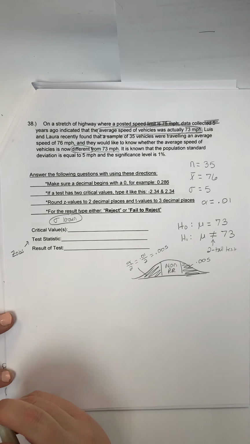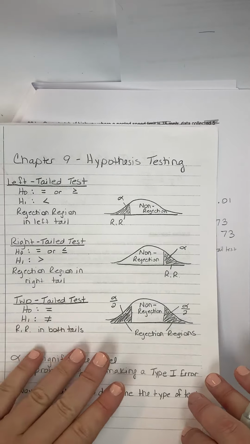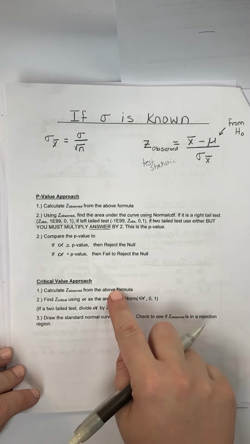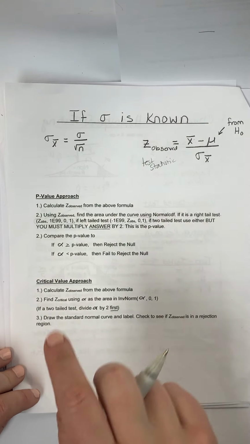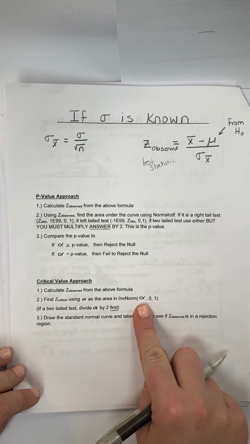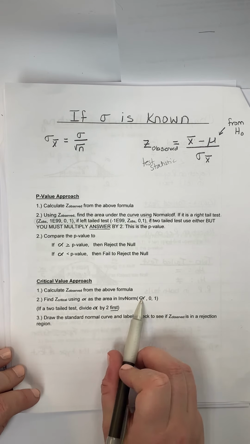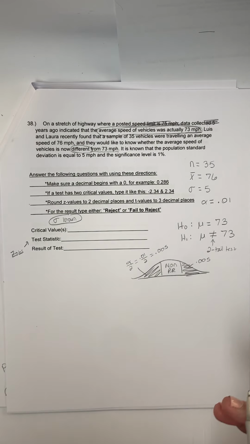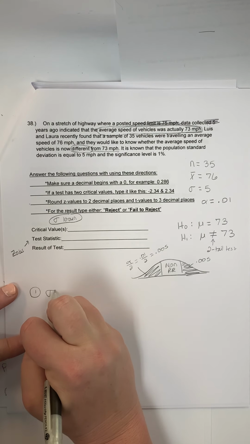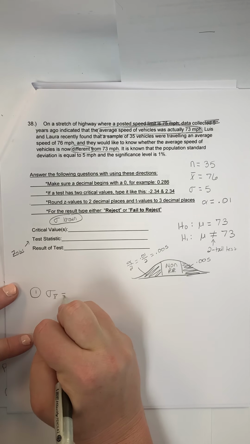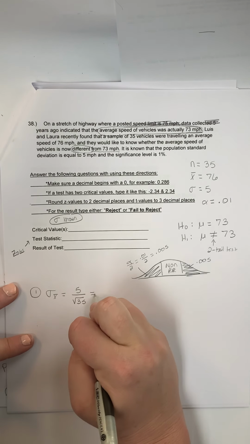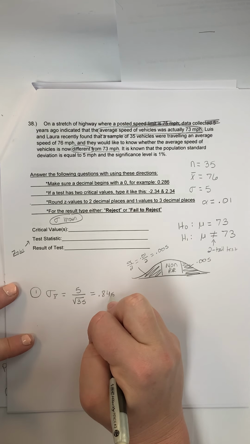Okay, here we go. So you can go back to your packet. You can go to sigma's known. Here's your 3 steps. Test statistic. Z critical is inverse norm. We've already divided alpha by 2. See where Z observed falls. Okay. First step, sigma x bar. That's going to be sigma over square root of n. That's 0.8452.